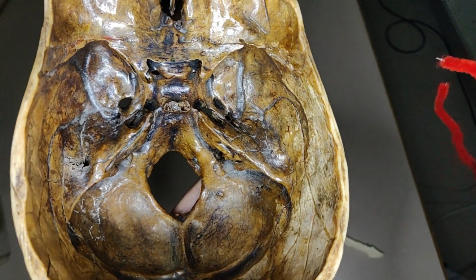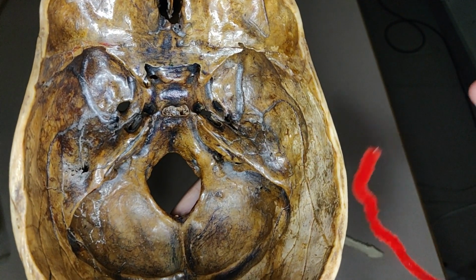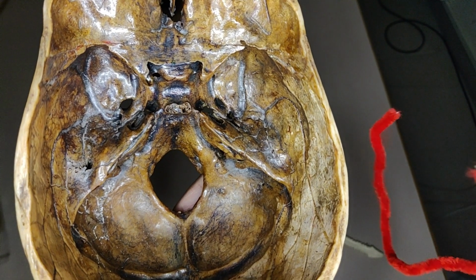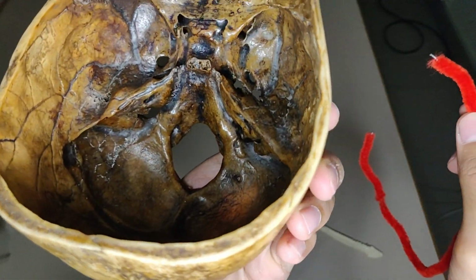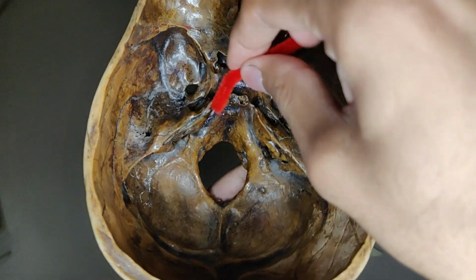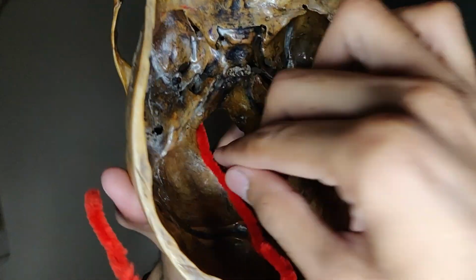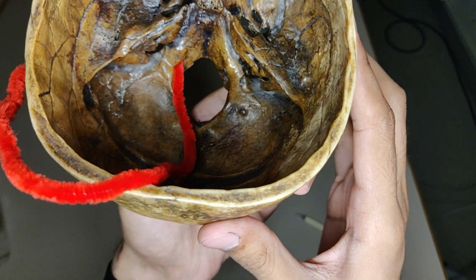The last foramen that's left, and the last cranial nerve, if you're still with us and keeping track of all the cranial nerves, we're left with the last one, which is the hypoglossal nerve, the 12th cranial nerve. If you can see on this skull, I don't know if it's visible, this foramen over here, I don't know if I can pass a wire through this. Let's see if I can. Ooh, yeah. So this foramen over here is the hypoglossal canal, right?